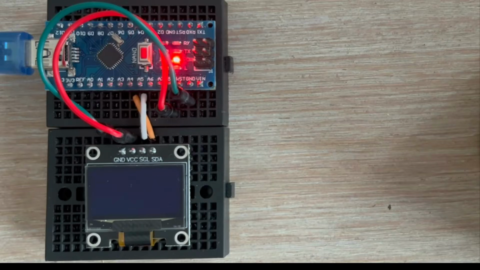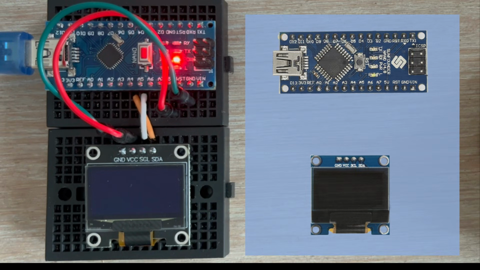For this video, I will be using I2C OLED display connected to Arduino Nano. Connectivity is simple. OLED display is powered through ground and 5V pins. An SCL goes to digital pin 5 and SDA goes to digital pin 4.